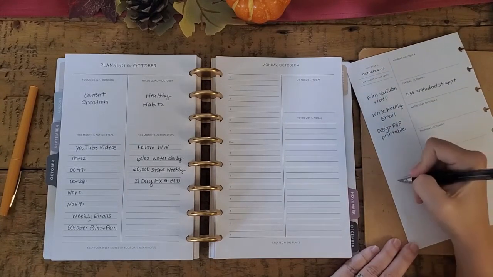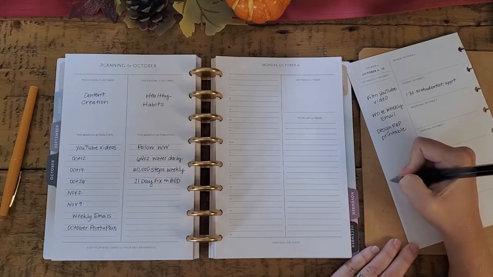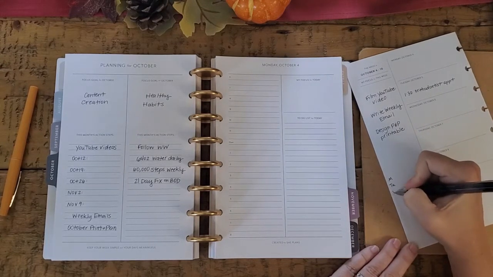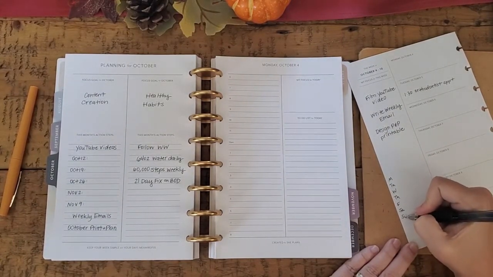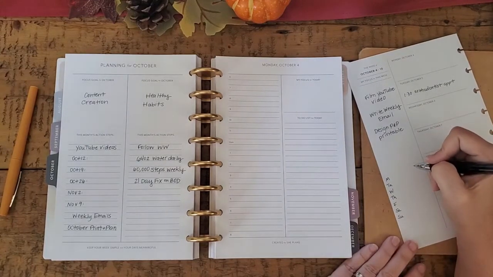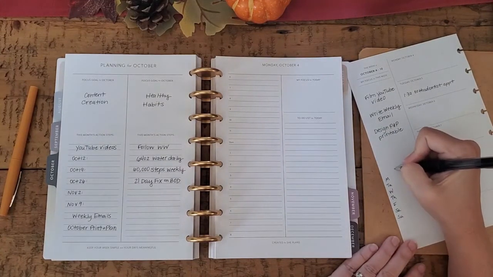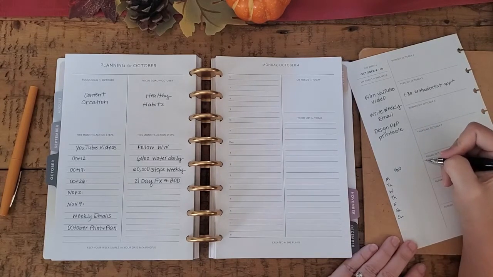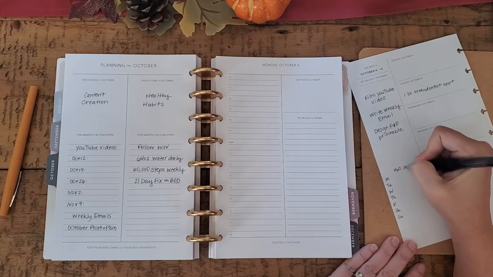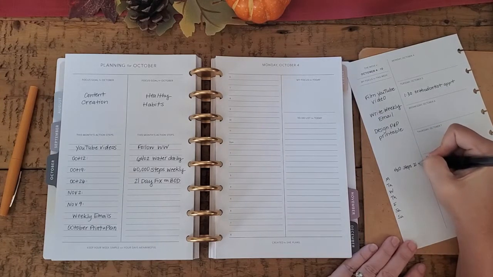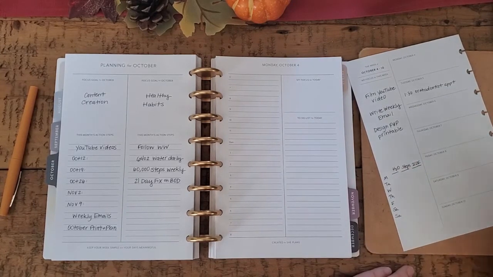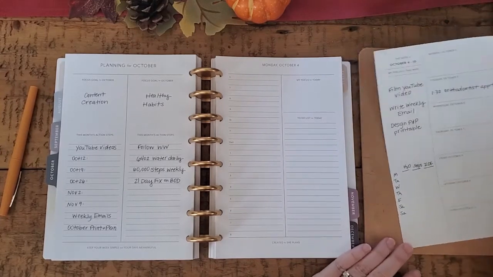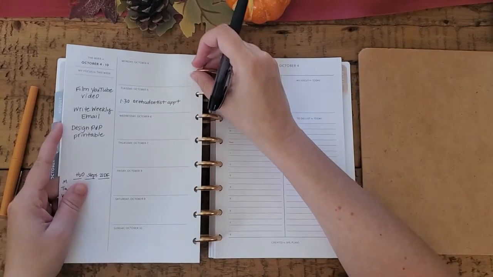Okay, so when it comes to my healthy habits, this is what I am going to do. I'm going to do Monday, Tuesday, Wednesday, Thursday, Friday, Saturday, and Sunday. And then we are going to do water, steps, and 21-day fix, so that I can kind of keep track throughout the week that I am meeting that goal. So that is all I'm going to do for now.